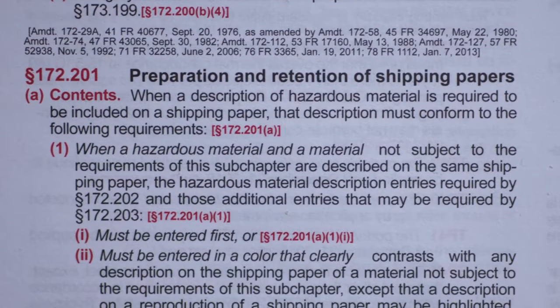When a hazardous material and a material not subject to the requirements of this subchapter are described in the same shipping paper, what that means is that if I'm describing a hazardous material in the shipping paper with something such as the stool or some type of furniture, the hazardous material has to be listed first in the shipping paper, or in a way that clearly distinguishes it between that of the furniture or that of something not required or subjected to the hazardous materials regulations.